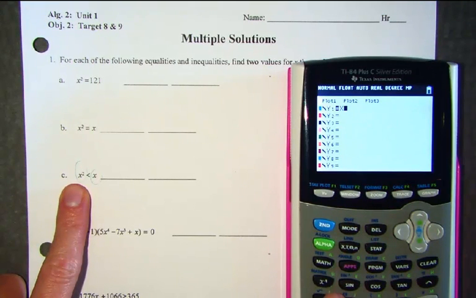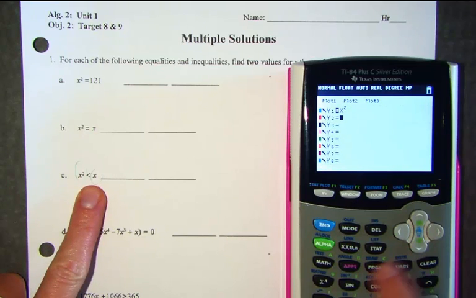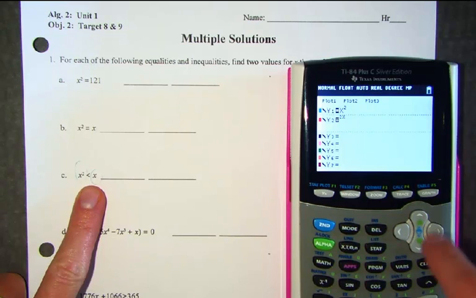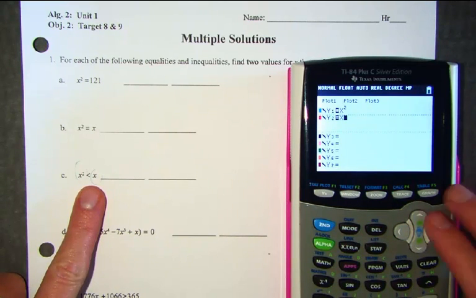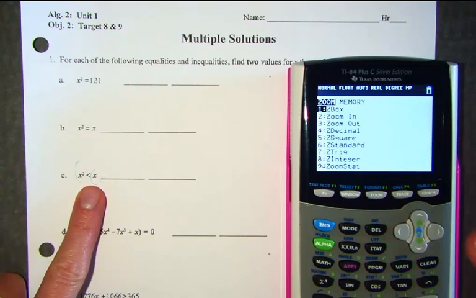X squared, here's that squared button, and x, let me touch the right button, there we go, zoom 6.